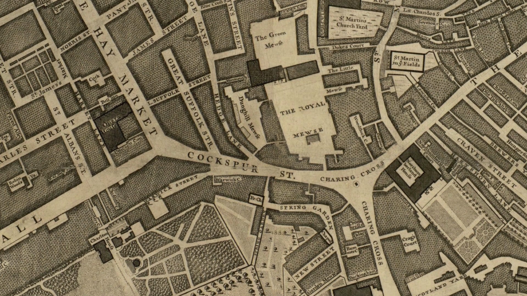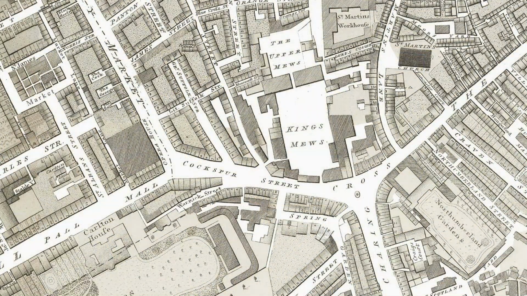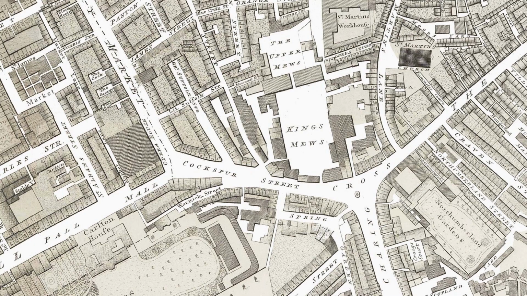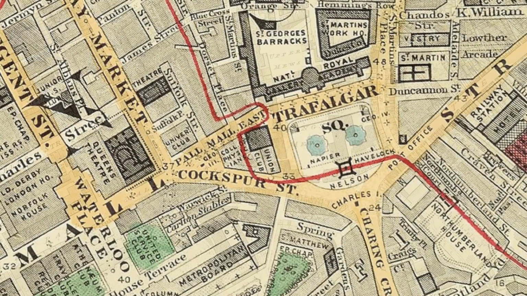It's 1799 and we have a new map. The Horwood map of that year takes us to the beginning of the 19th century. It's a rather beautiful map, but not a lot has changed since the 1740s. But notably, the map shows the yards of the many inns of the Haymarket. However, the 1865 Stanford map shows huge changes.